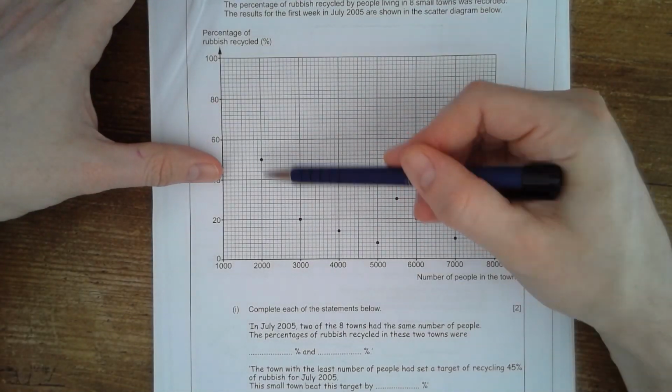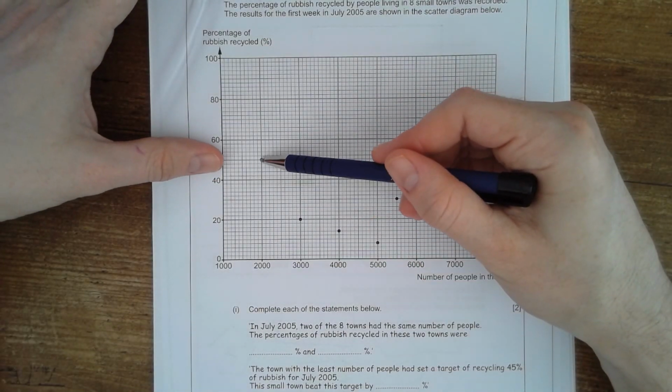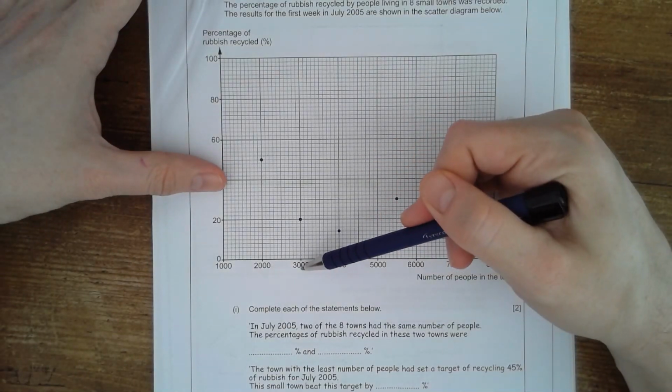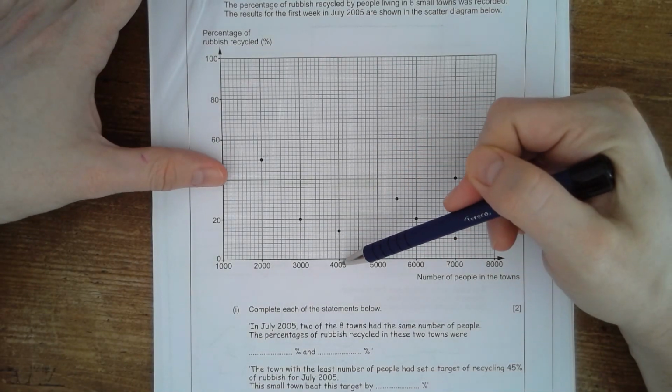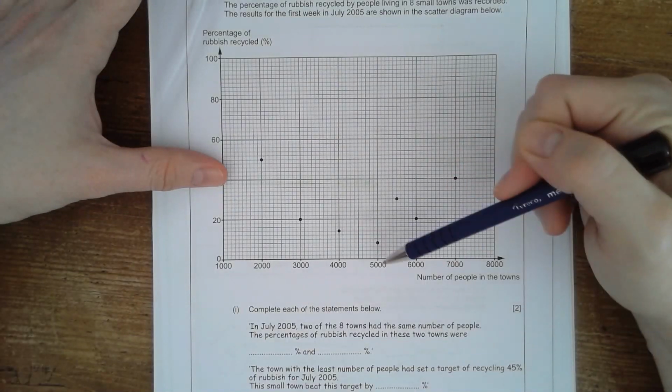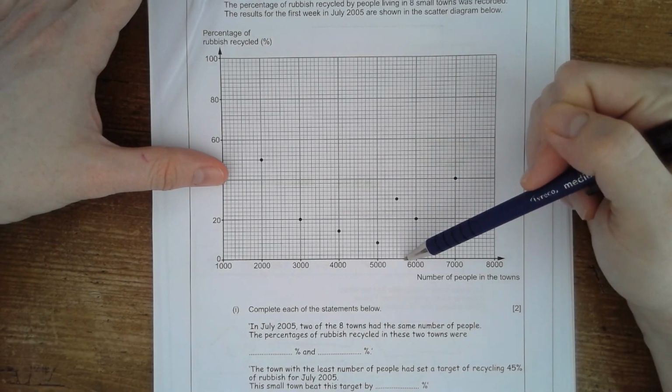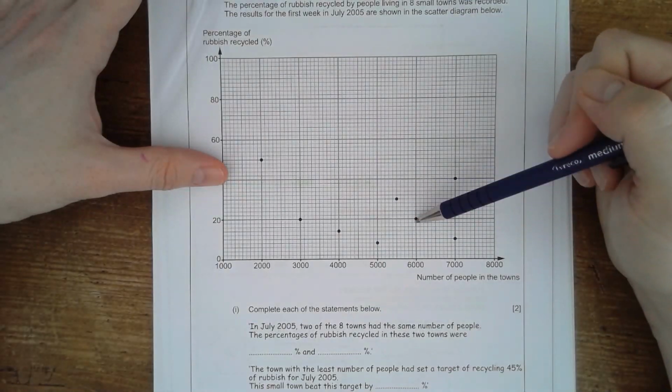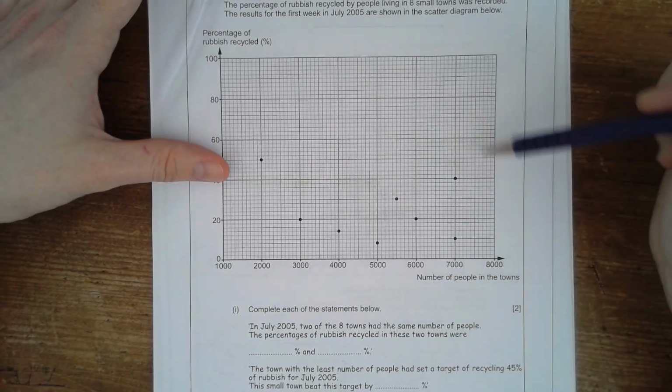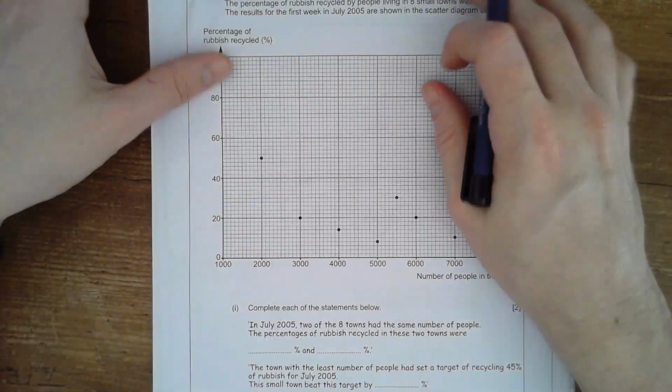So that's town A. There's a very low number of people in here. Half of their rubbish is recycled. More people in this town, way less. More people in this town, less again. More people in this one, less again. But then, as these numbers go up, so do the amount they recycle. So they're all scattered everywhere. This has got no correlation.